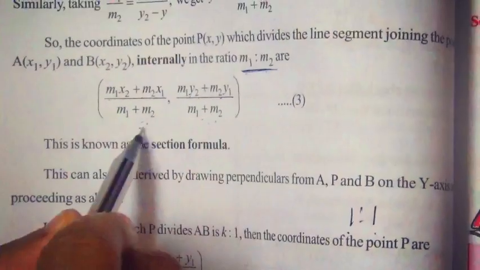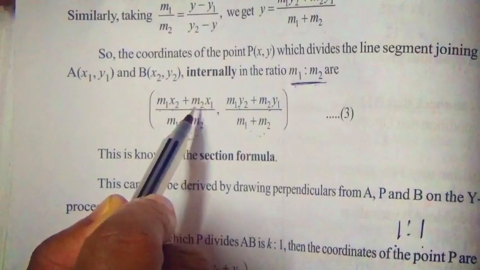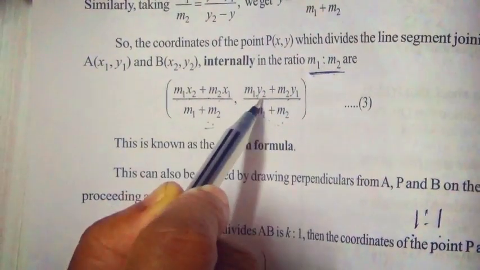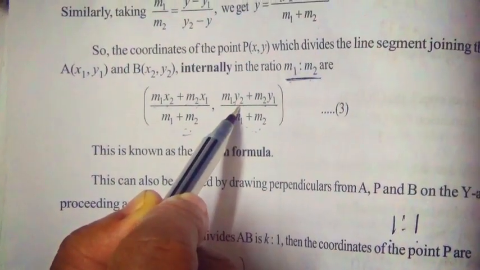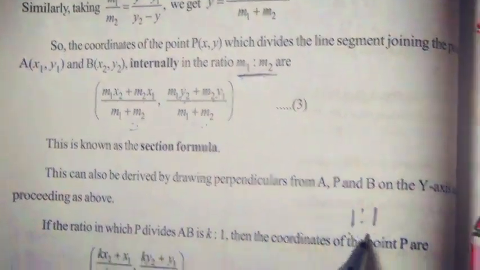In the denominator these 2 are the same, and in the numerator we take m1 x2 and m2 x1. In the place of m1 and m2 we write 1 and 1. So it is a special case.